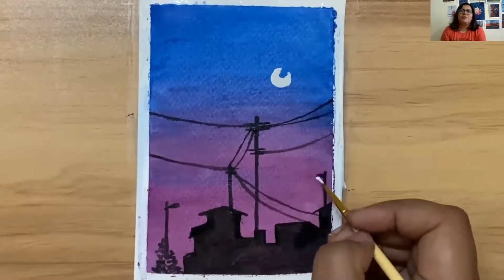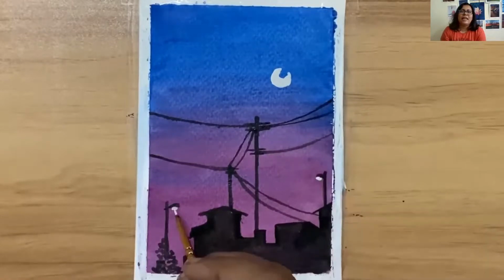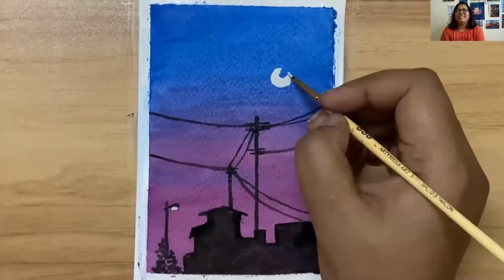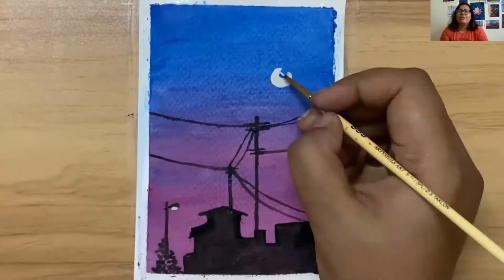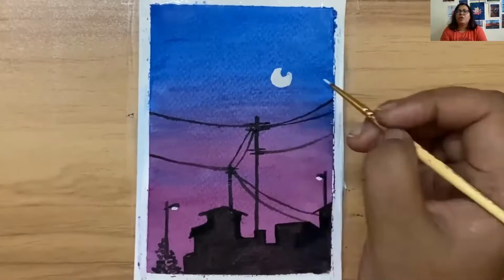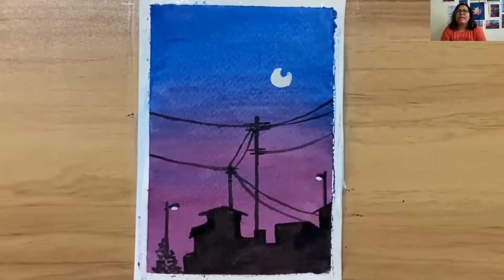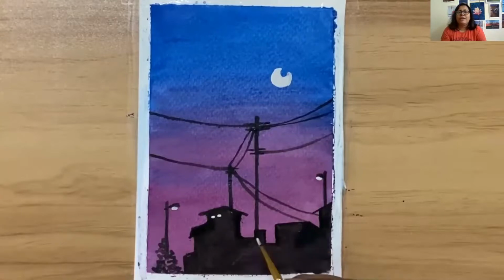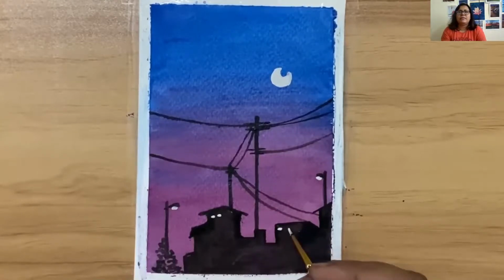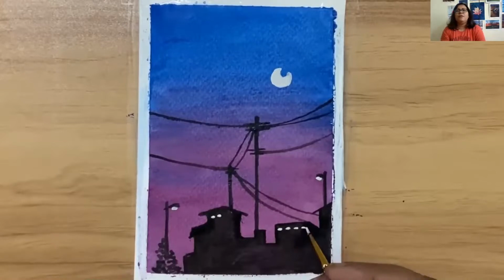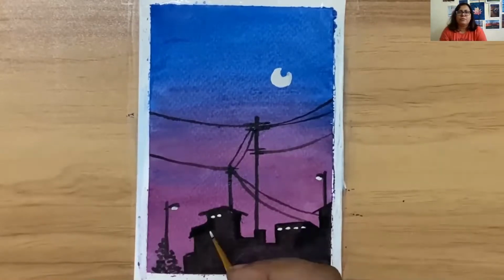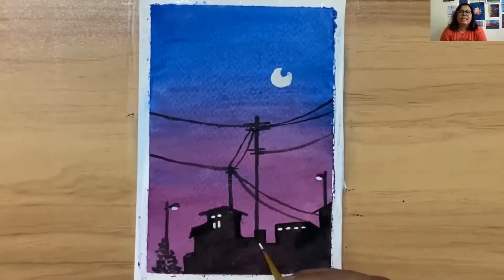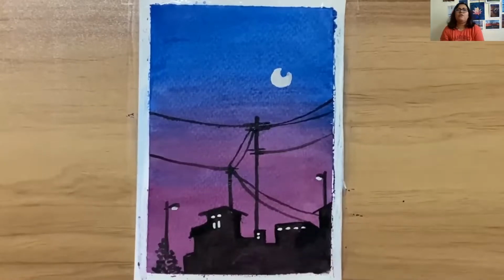And we'll draw a little bit of light here, little bit of light here, and see, it looks like street lamps, right? So remember, whenever you observe in your colony or in your neighborhood, you'll see that in the evening time, the street lights are switched on, right? Yes, because there's less light. And then using the white color, we'll make little lights in all of these buildings. It looks as if people have switched the light on in their rooms, right? Nicely make a little bit of lights in all of these rooms that you've drawn.